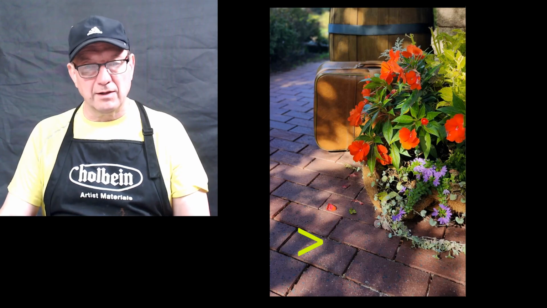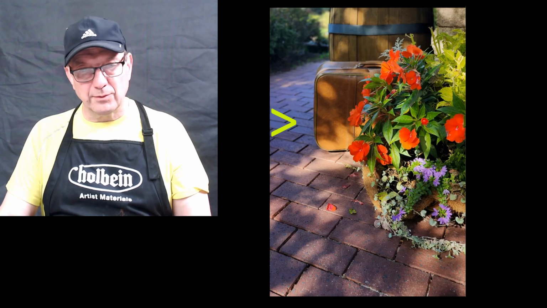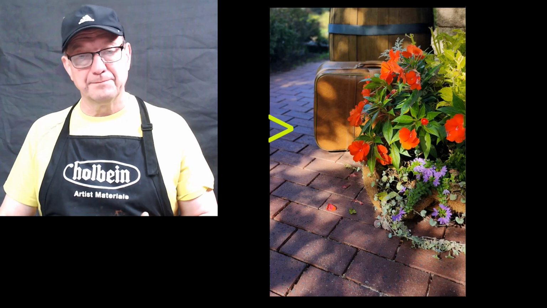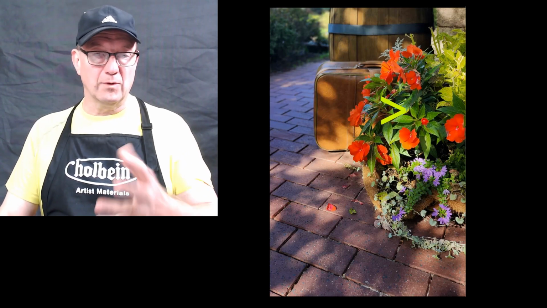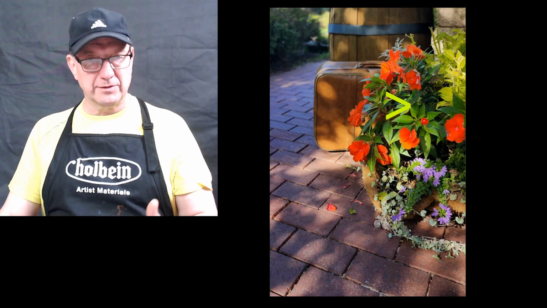And even color wise, this bright bluish purple here, it's okay, but you can do that in your sidewalk too, but make it lighter. Make it lighter so that then these flowers are more vibrant and they come forward. That's my center of interest. It's in the thirds. Everything works great then.